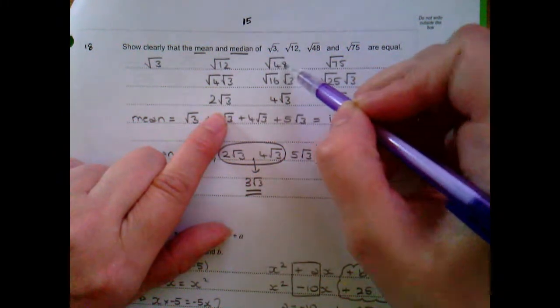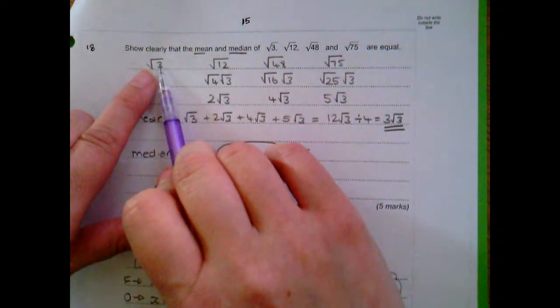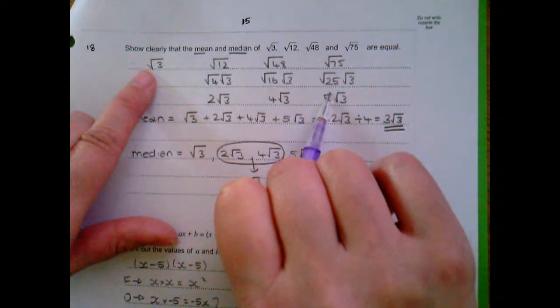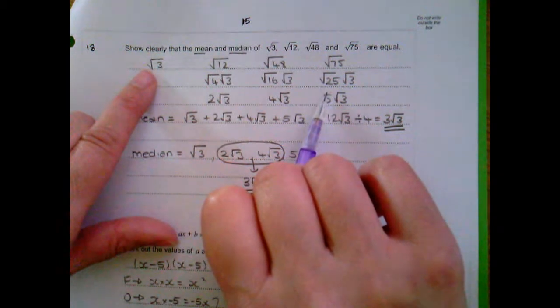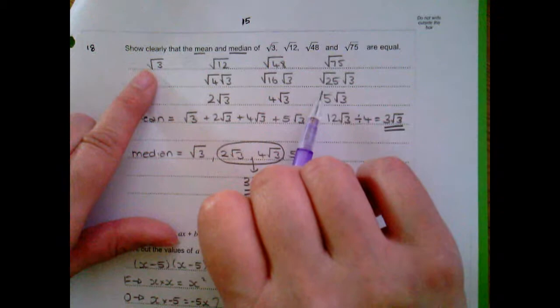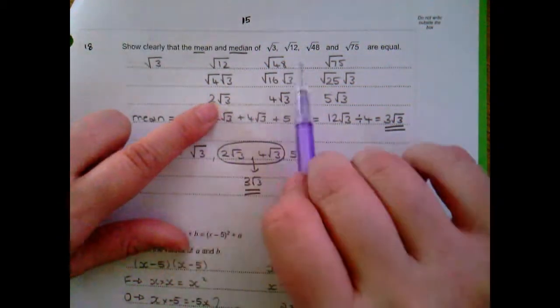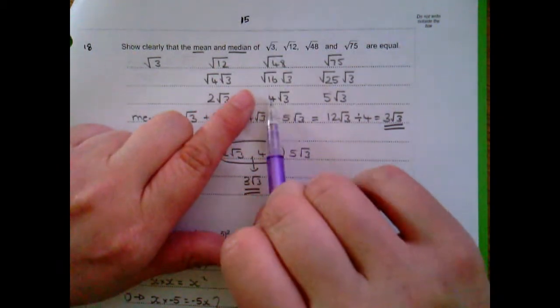Then root 48, there's a bit of a clue here. The fact that this root 3 doesn't simplify means that all of these other ones should end up with a root 3 in them, because that's the only way you're going to be able to add them together without a calculator, is if you've got the same number underneath the square root. A bit like algebra, you can only add them all together if they're x's or add them all together if they're y's. So the fact that this is a root 3 would mean that this should have a root 3 in it and this one. So that helps us out a bit with this.